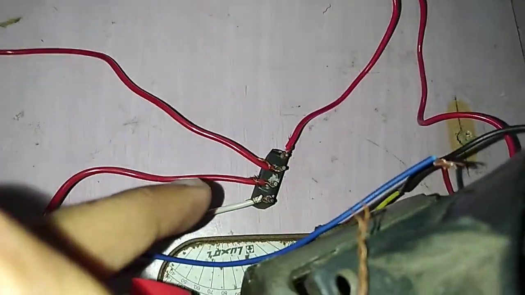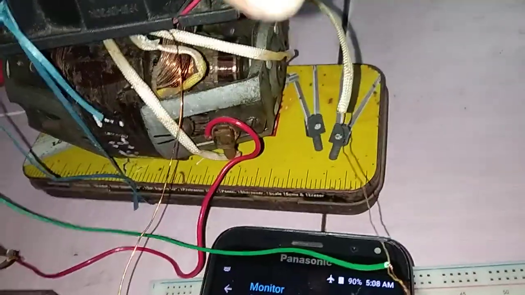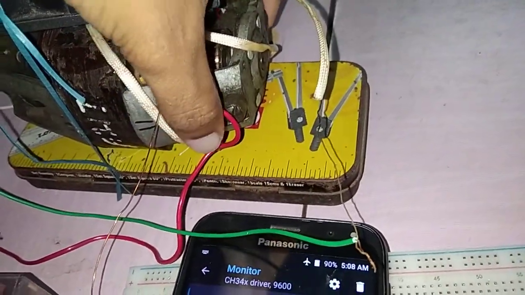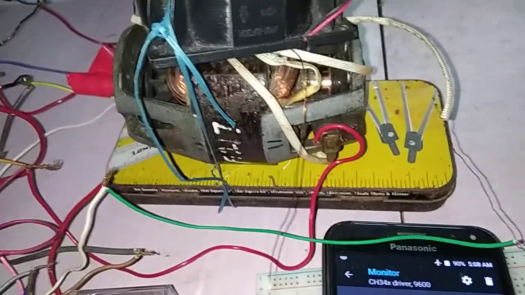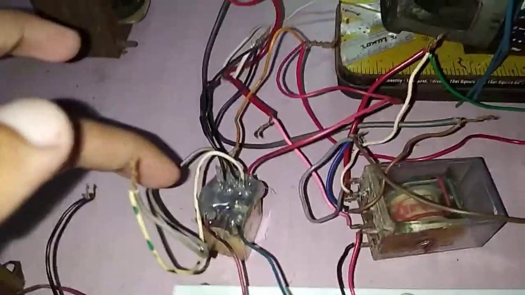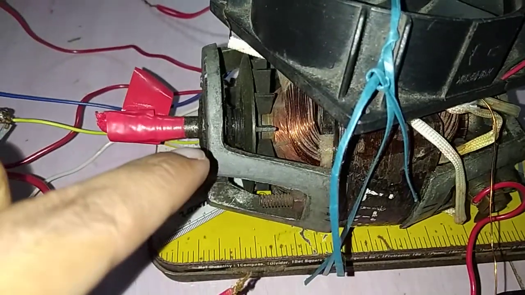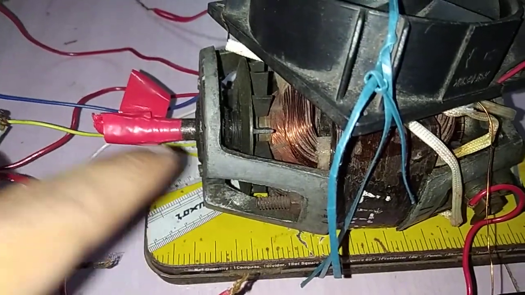So via this bridge rectifier I have provided the DC voltage to the armature of this motor via this relay. As this is a DC motor, I have to give DC voltage to drive the motor.